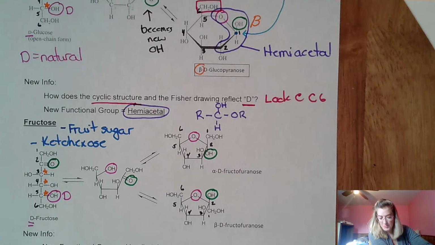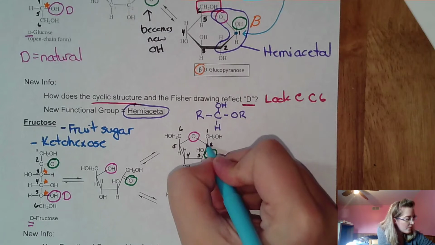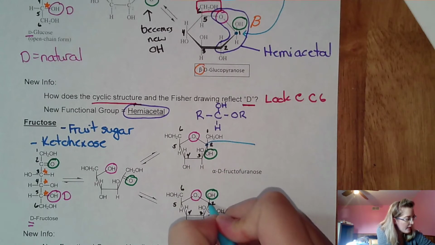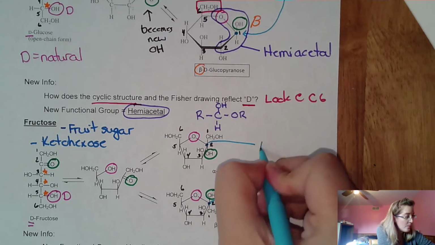Otherwise, very much similar idea. Let's see, so we got numbering there. Let's call out your anomeric carbon. Anomeric carbon, again, in this case is carbon number 2.